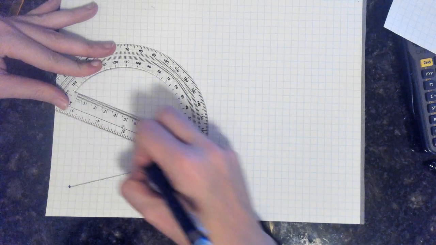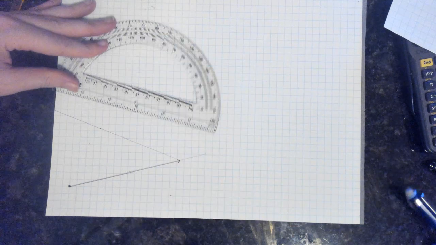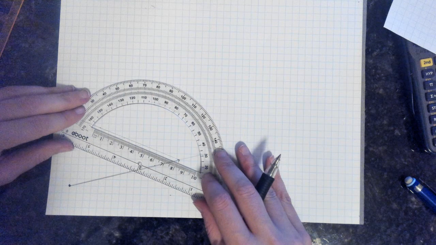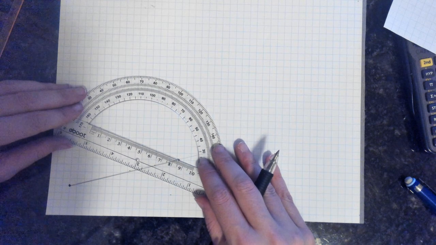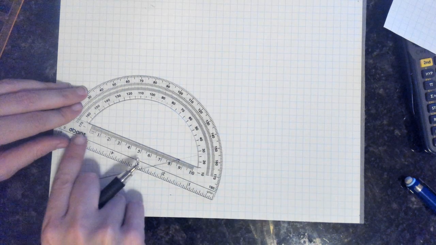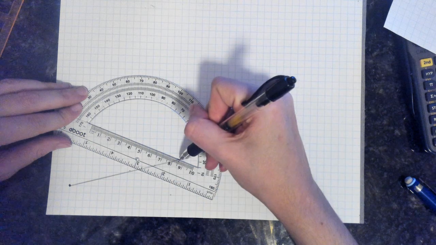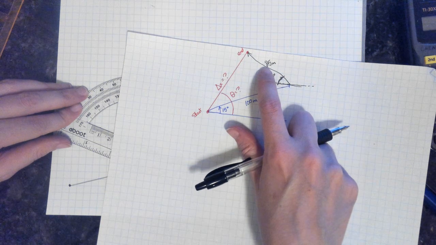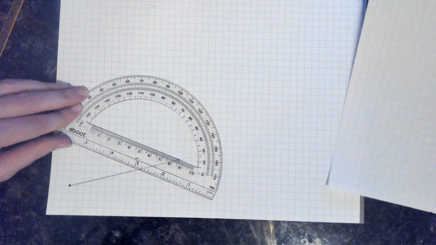Again, I'm going to make it nice and big first, and then I'm going to trace back over it with the correct length. So this needs to be 8.5 centimeters because this is 85 meters. So this is 8.5 centimeters on our scale.